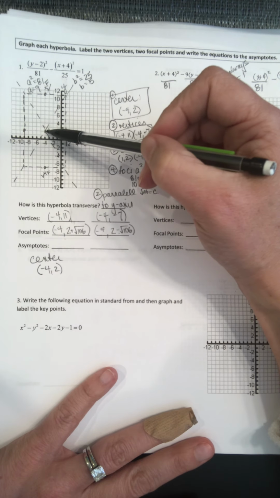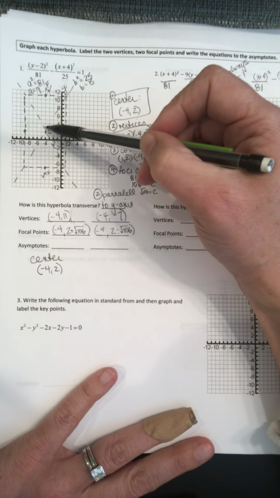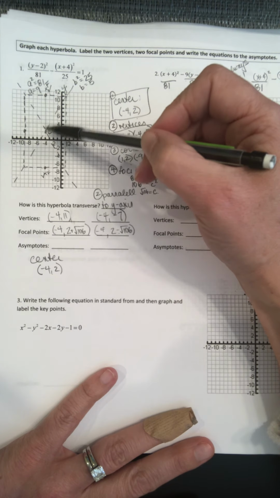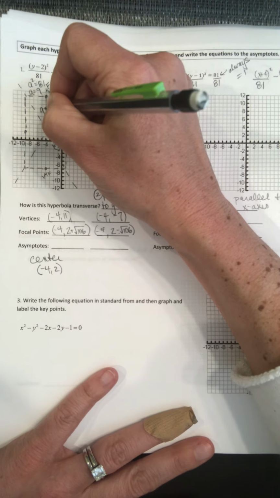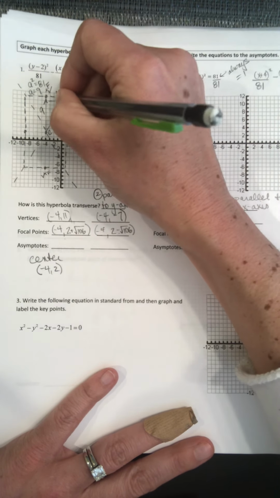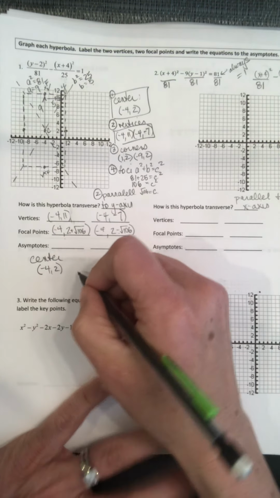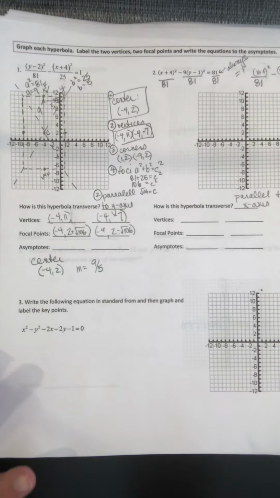So if I take a look here, I go through the center, so that's my guaranteed point. And then my slope, right, will be up however much A is, because that's what I counted. So this will go up 9 and over, right, my B value, which is 5. So my slope is 9/5, right? And I would reduce that if I could, but I can't.